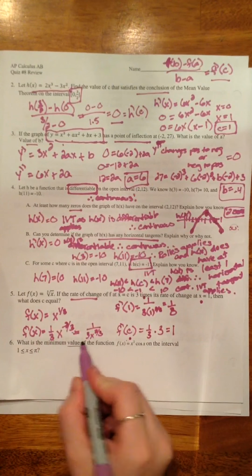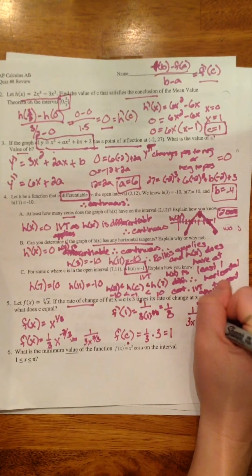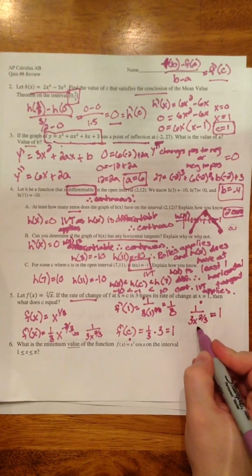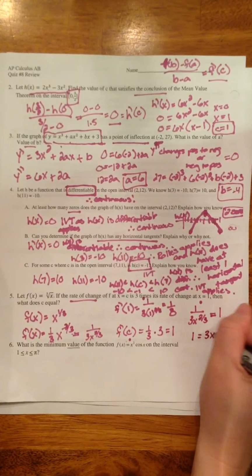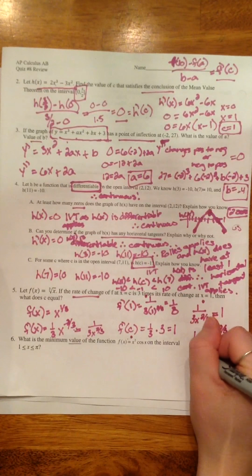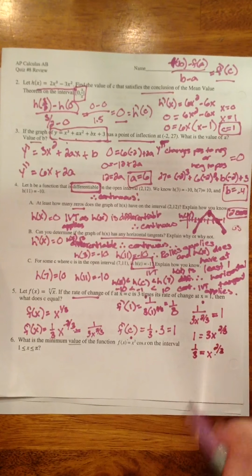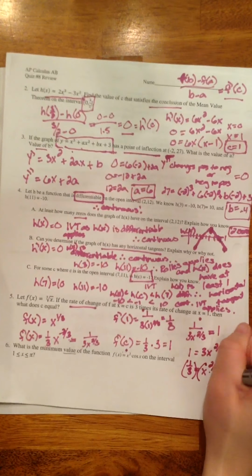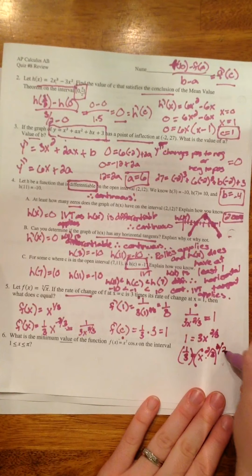So I go back over here and I write my derivative, which is 1/3 x to the -2/3, and set it equal to 1. In order to get rid of this, I multiply both sides by 3x to the 2/3, and I get 1 is equal to 3x to the 2/3. Divide both sides by 3. Now the way that you get rid of a 2/3 exponent is to take both sides to the 3/2 power.